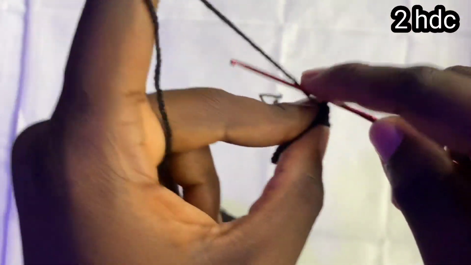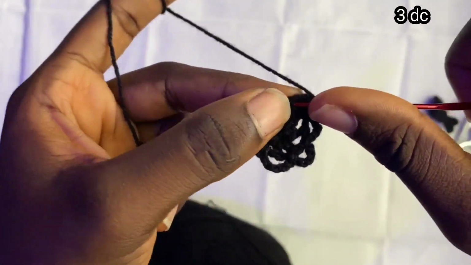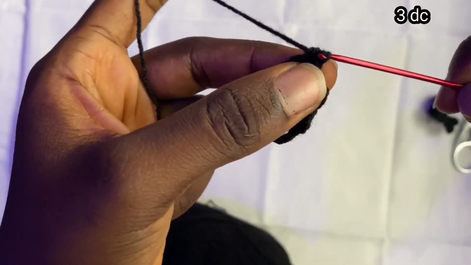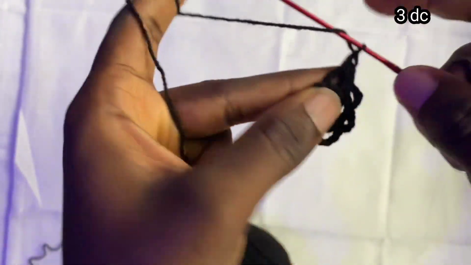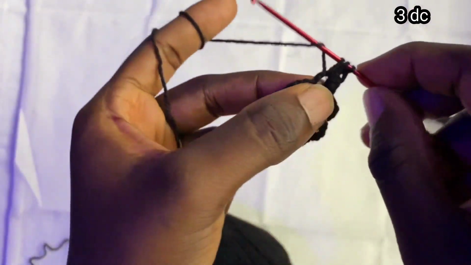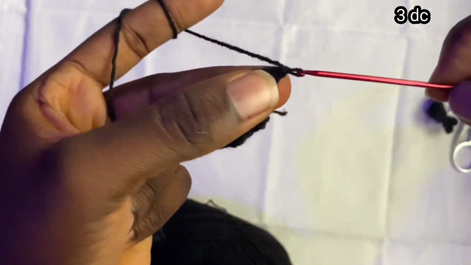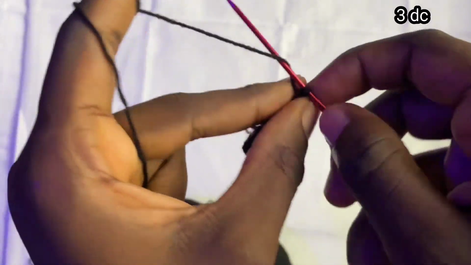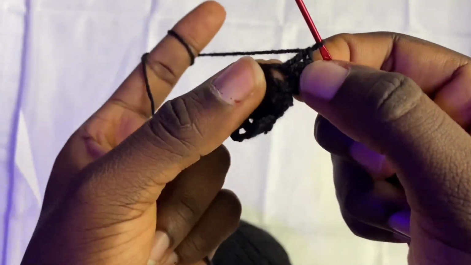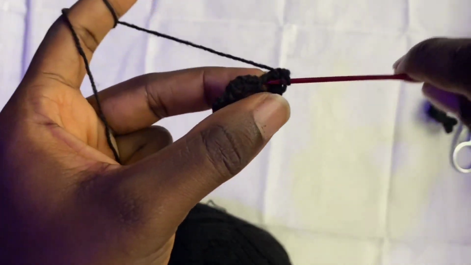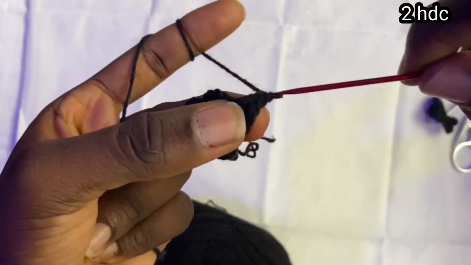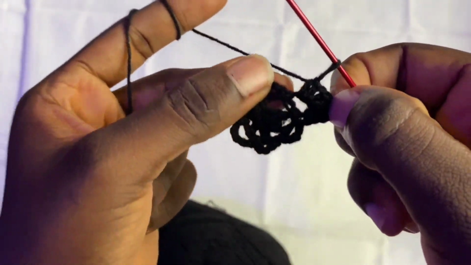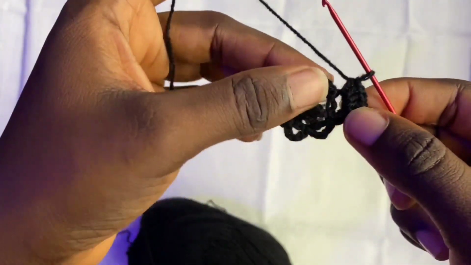Now you're going to put 3 double crochets in the same space. So 1, this is the first double crochet, 2, and then 3. Back in the same space, 2 half double crochets once again. So 1 and then 2, and that's it. Okay, that's how I create the petal.